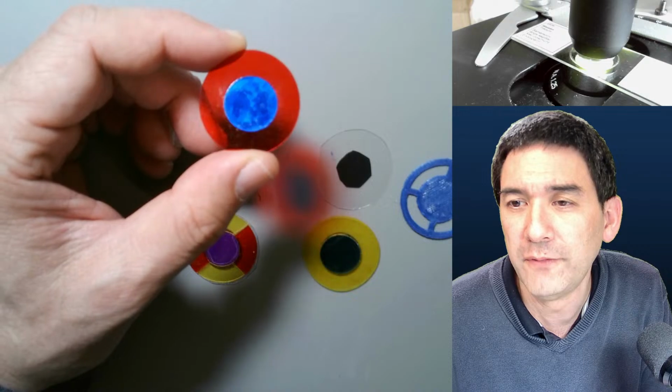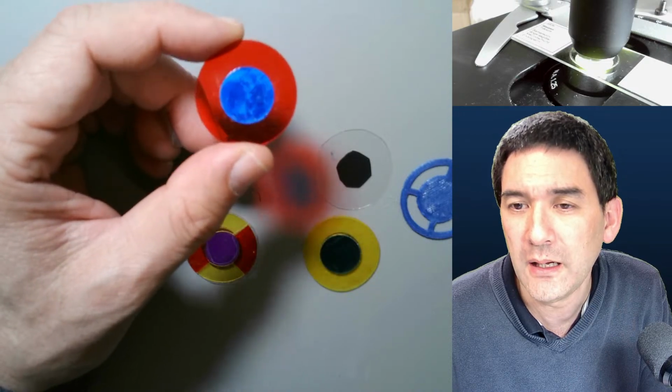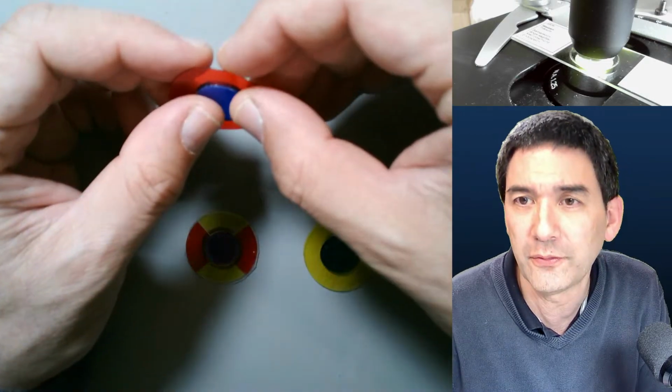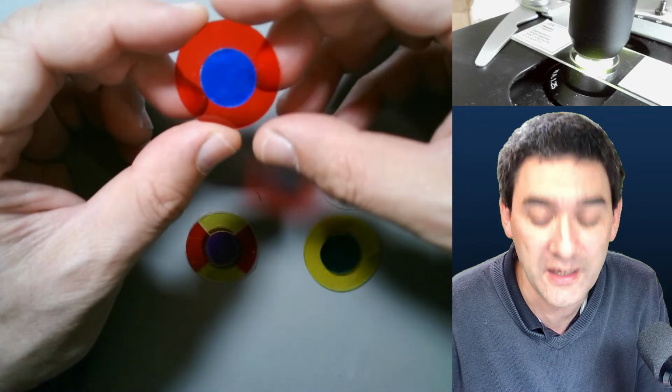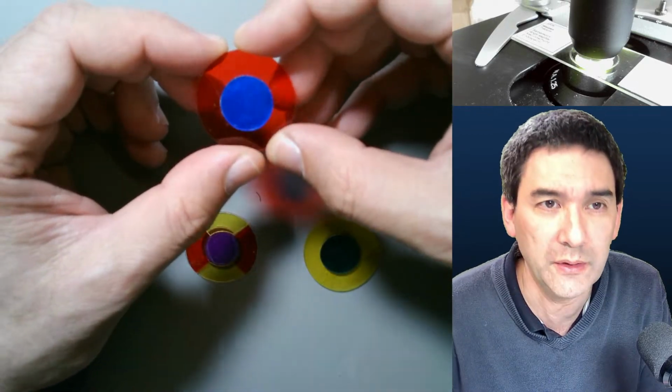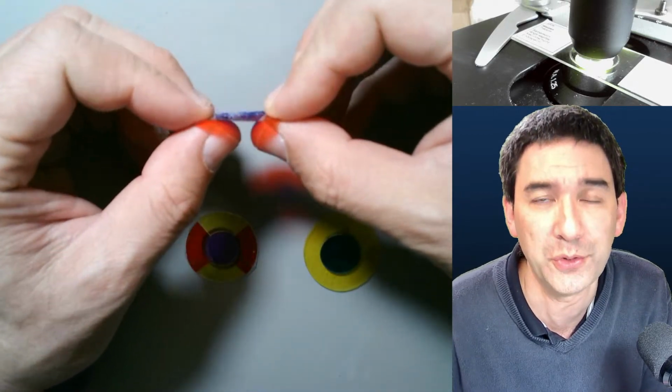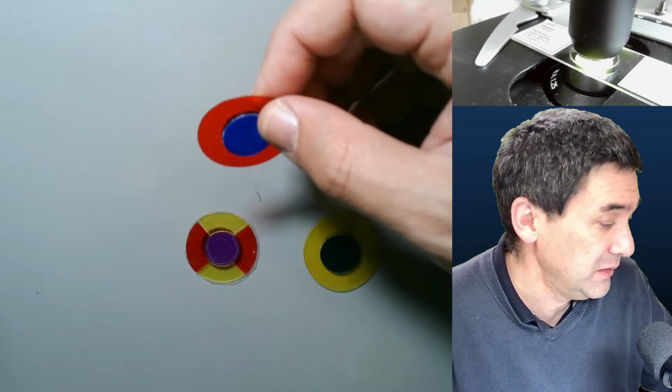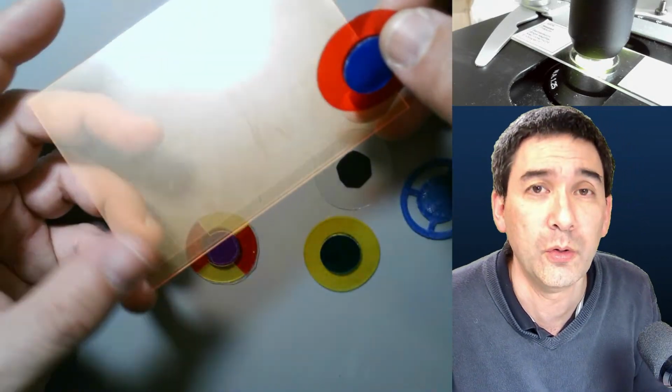Where do you buy the filters from, and how do I make them? Those filters I got from one of my viewers. Again, thank you very much. I was told that these filters, at least the plastic, can also be bought over Amazon.